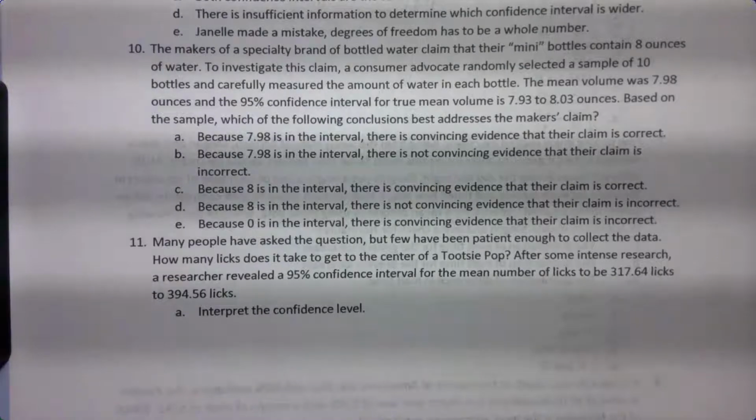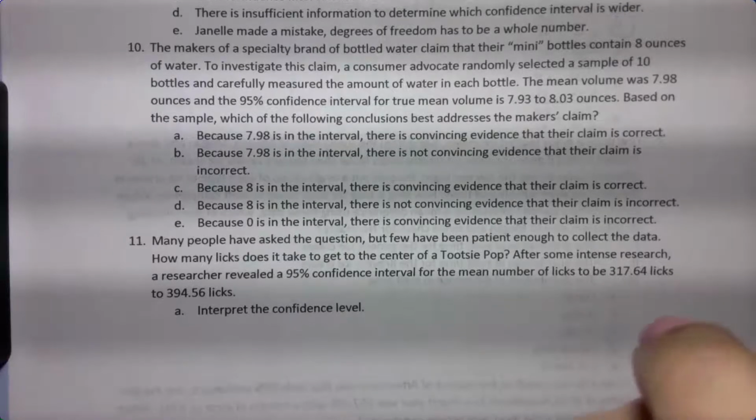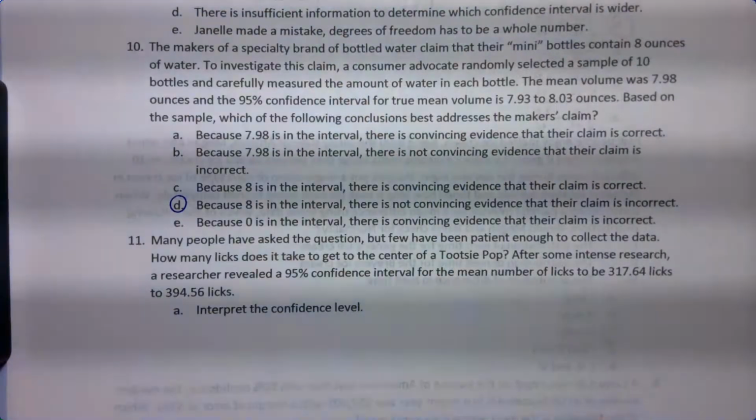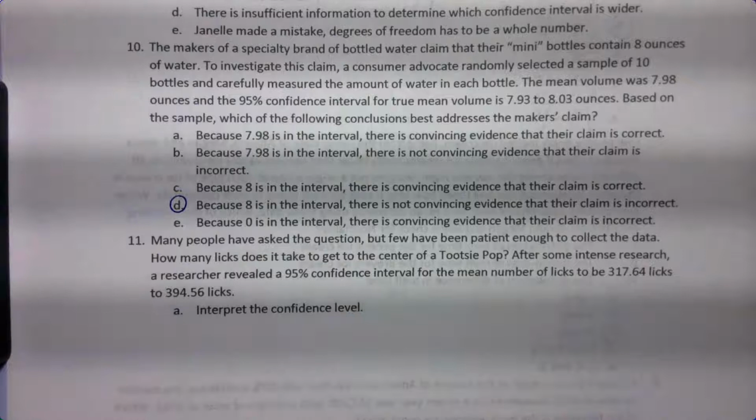Because I don't have good evidence to say it's strongly one way or the other, my answer here is D. There's not convincing evidence that their claim is incorrect. So for all we know, their claim could be correct.